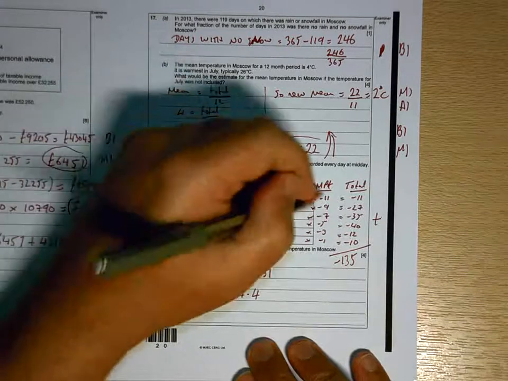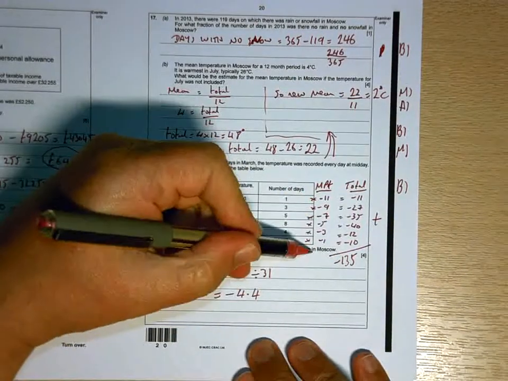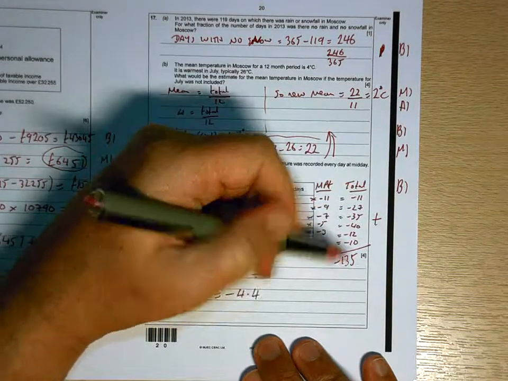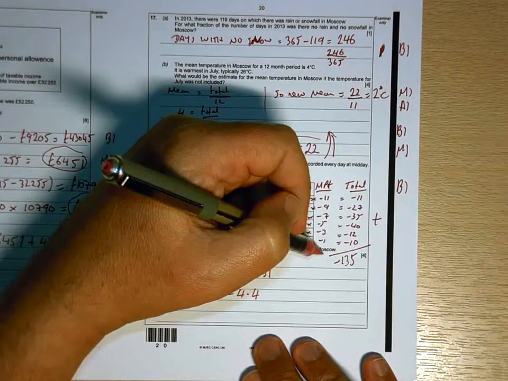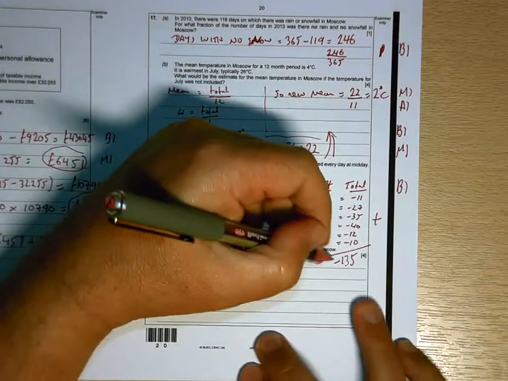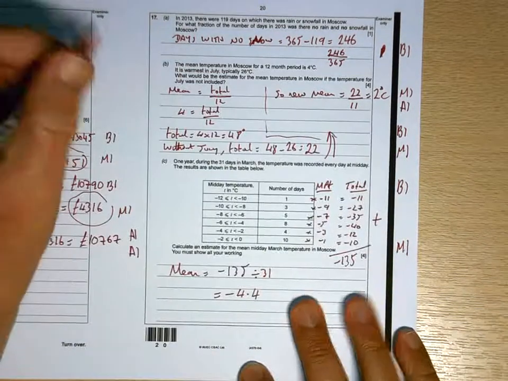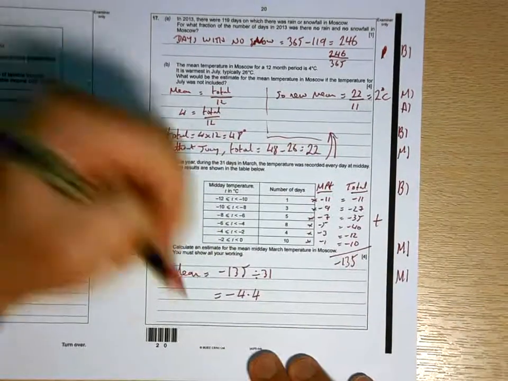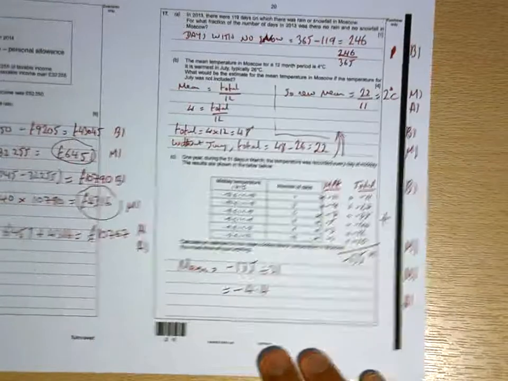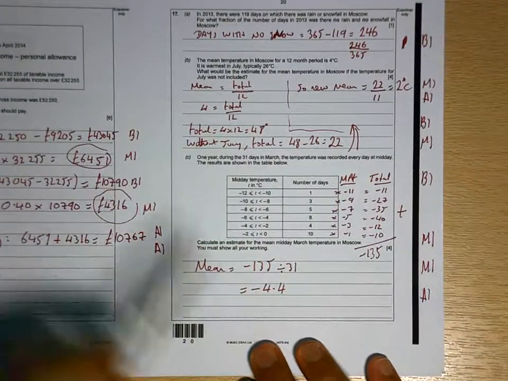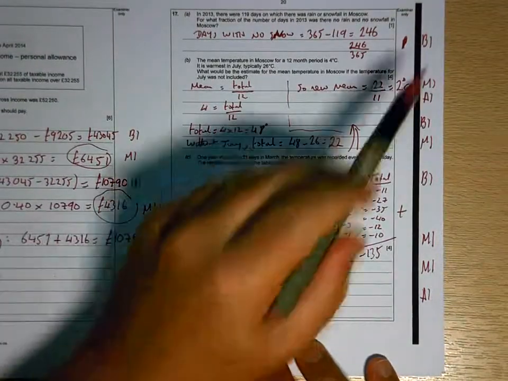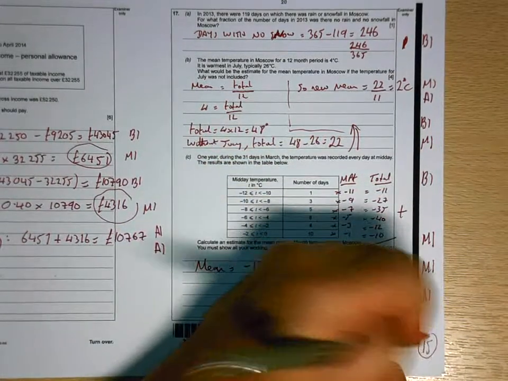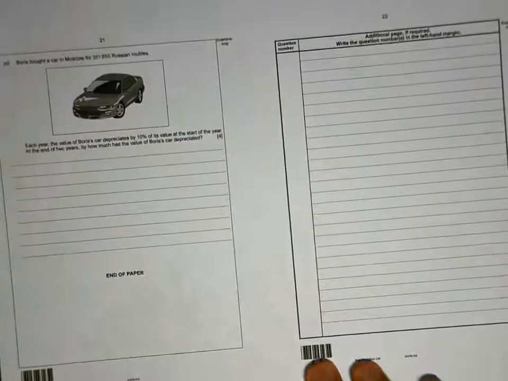And then for part C, you've got 1 mark for writing down the midpoints. You've got 1 mark for then multiplying and adding to get the negative 135. 1 mark for doing what you've got there divided by 31, and 1 mark for getting the total answer. So the total for that page is 1, 2, 3, 4, 5, 6, 7, 8, 9, 10, 11, 12, 13, 14, 15 marks. There's a lot of marks on that page.